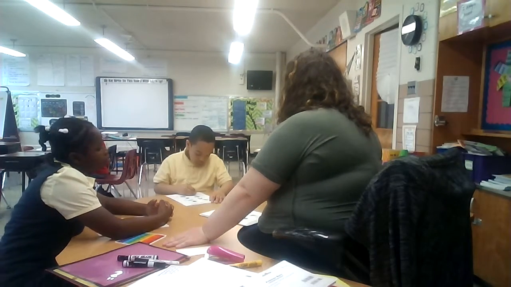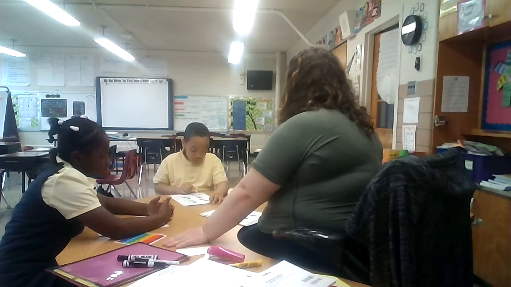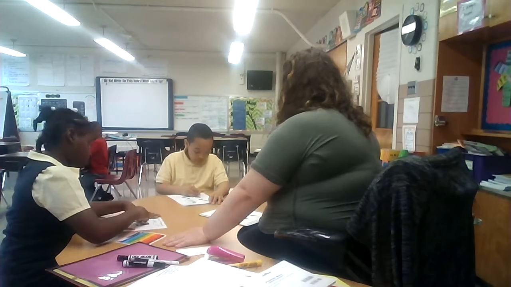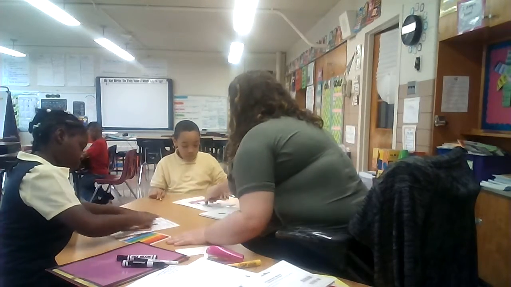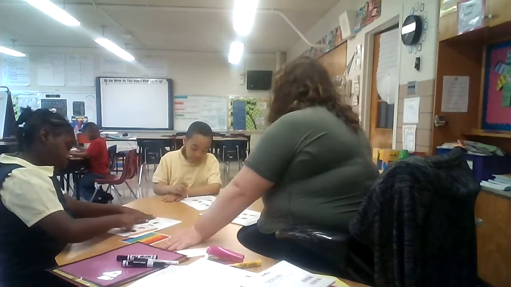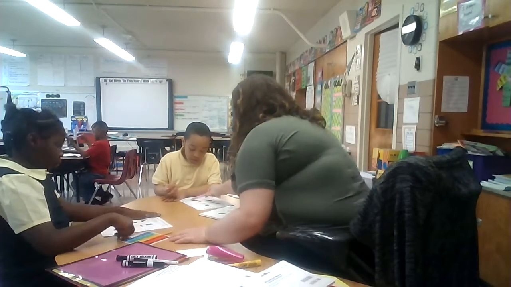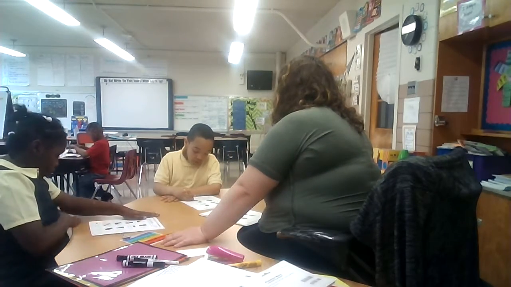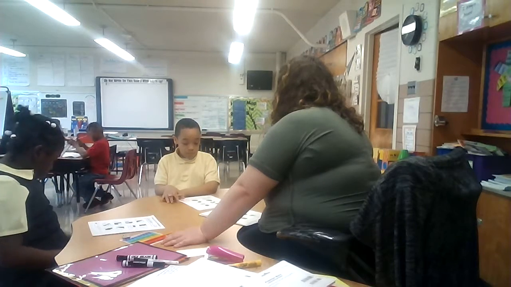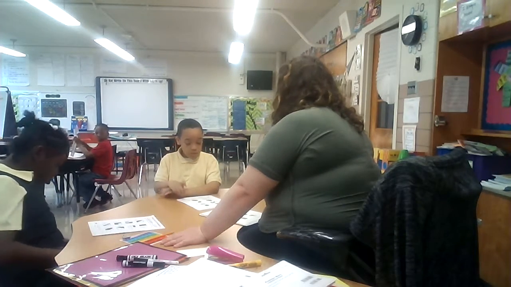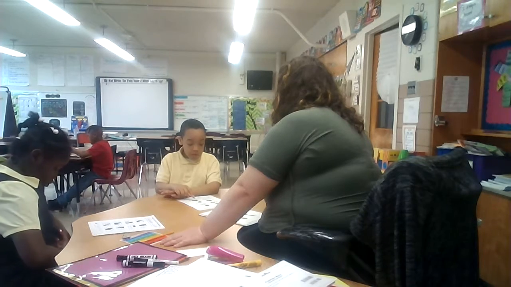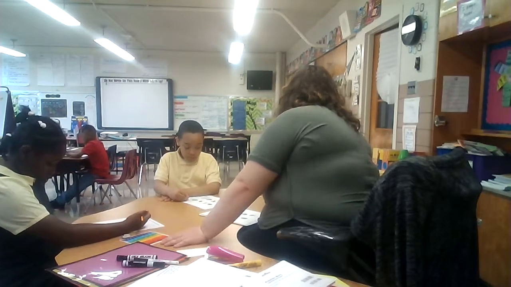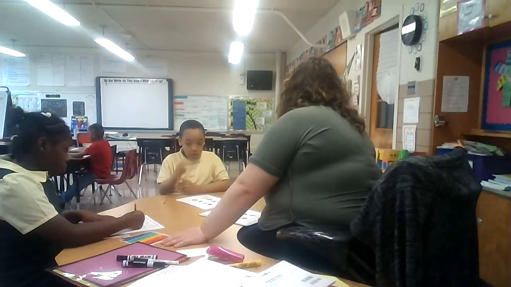How many are the total, Kyron? Good. Now make your fraction mark. How many are shaded? It's this one. How many are shaded? No, there's 8 total. How many are shaded? Melissa, how many are there total?